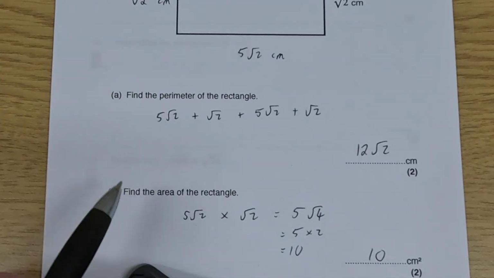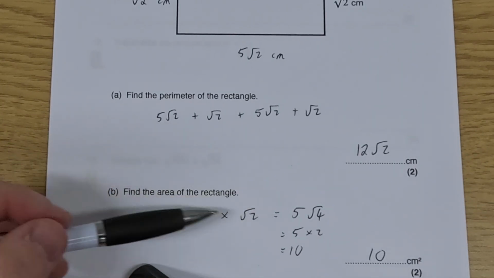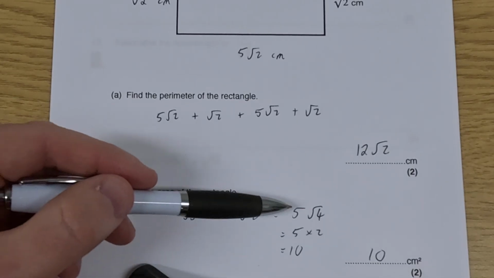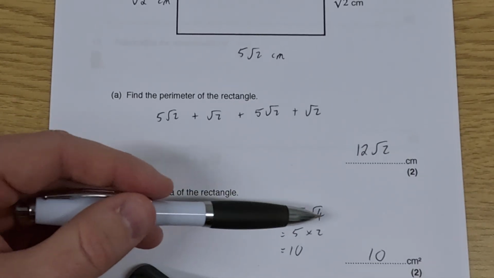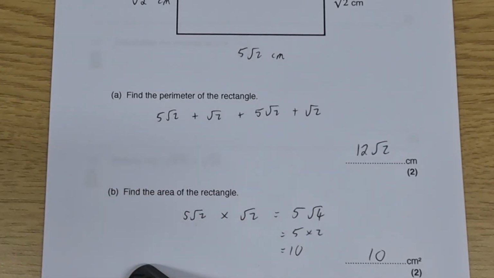And that's it. And just to recap here, we've done the length multiplied by the width. So to multiply these numbers together, we multiply the numbers in front of the surds to begin with. So 5 times 1 is equal to 5. And then root 2 times root 2 is root 4. The square root of 4 is 2. And we've got 5 lots of 2, which is 10. And that's it. Okay, let's look at our next question, question number 11.